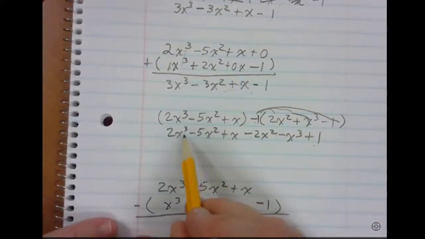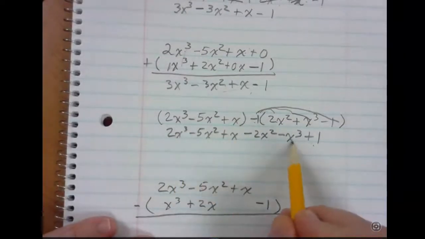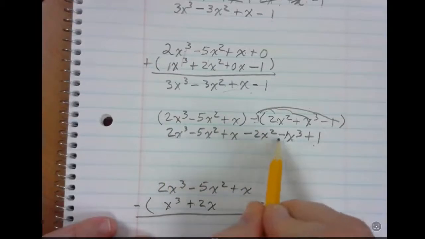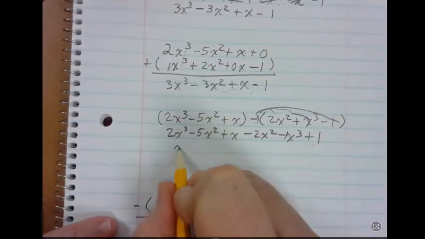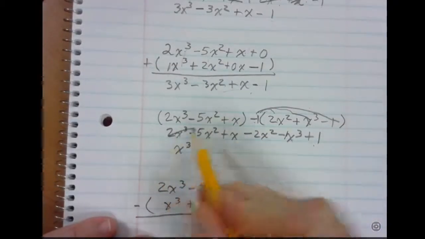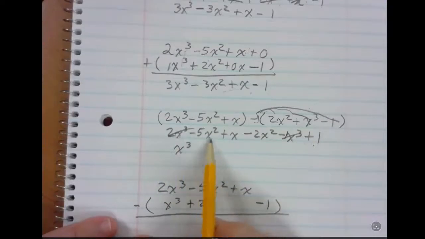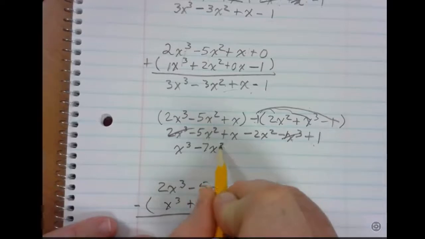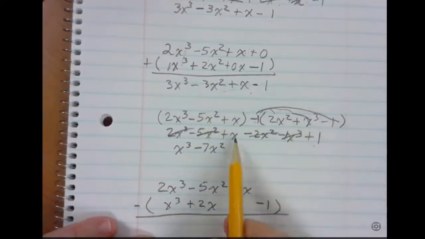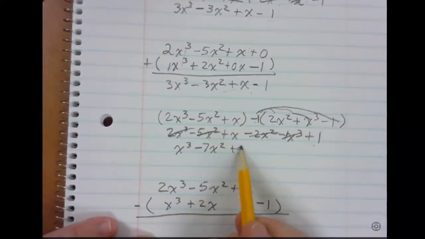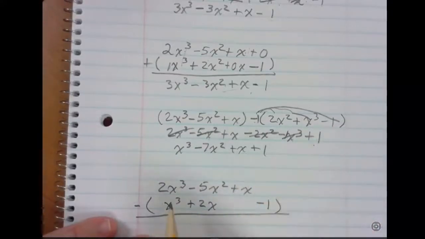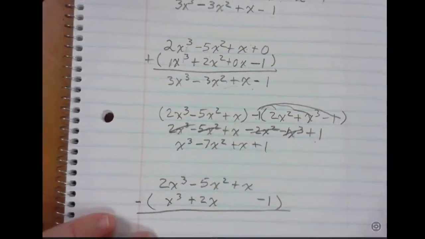And now you still have to find your like terms. So I have a cube here and a cube here. So this is a 1. So 2 minus the 1 leaves us with 1x cubed. Let's cross those off. And then a negative 5x squared minus 2x squared leaves us with a negative 7x squared. Cross those off. And there are no other x's to combine with, so bring down the plus x. And I have no other constants, so bring down the plus 1. And this is the subtraction of these two polynomial groups.